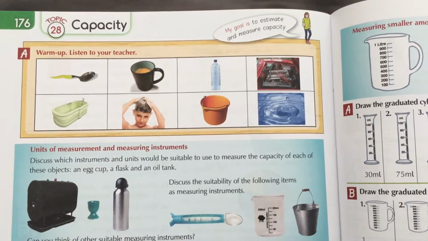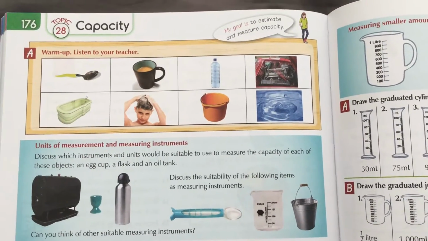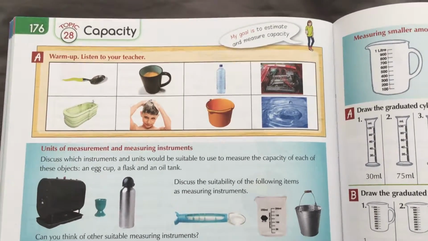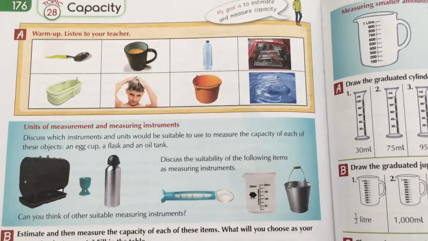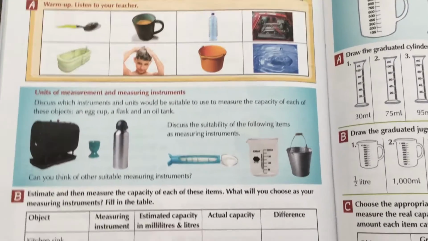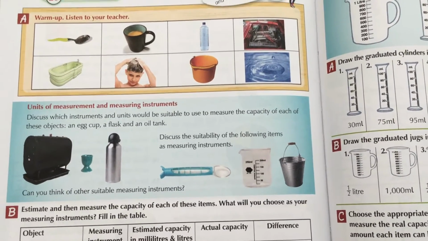Hi guys, so today we're going to be doing our final chapter in the book. It's capacity and it's page 176, topic 28, Planet Maths. And as you can see guys, the usual, we have our warm up, listen to the teacher. So I want you to tell me what is the most accurate for the capacity of each of the following.